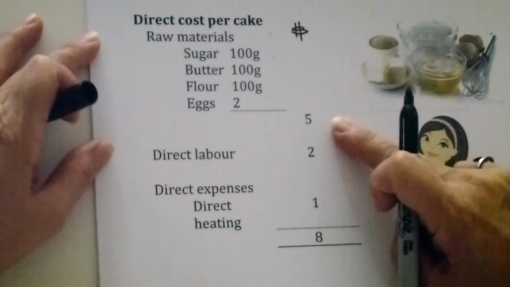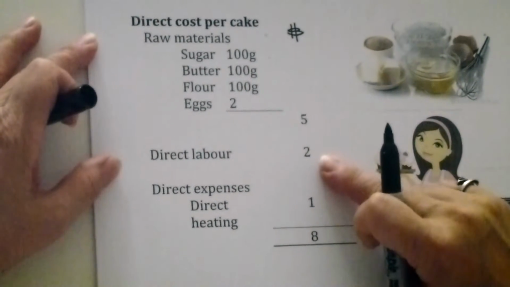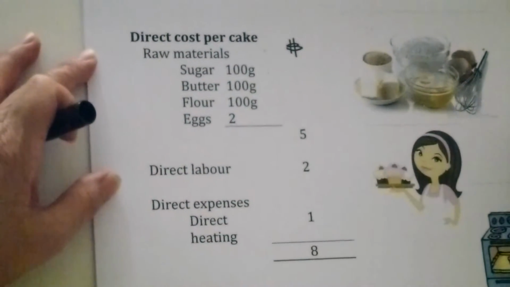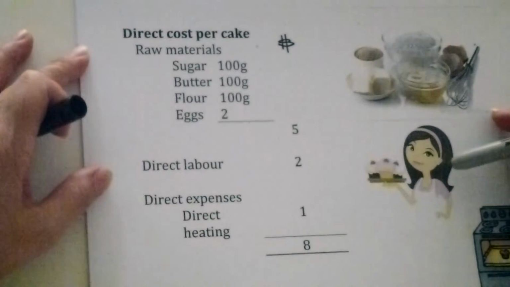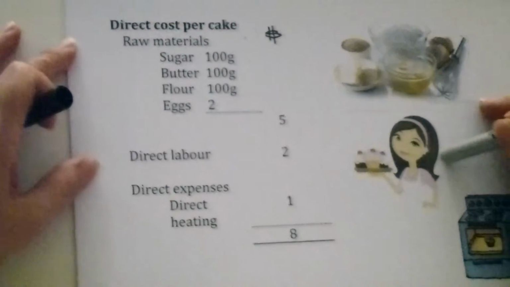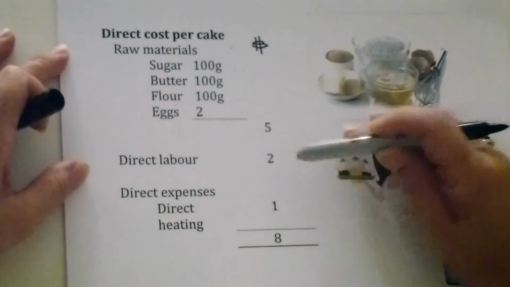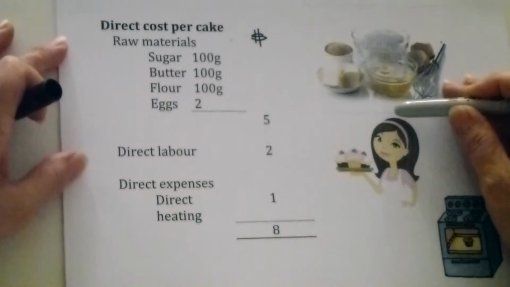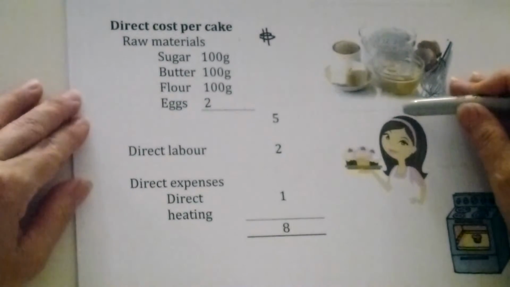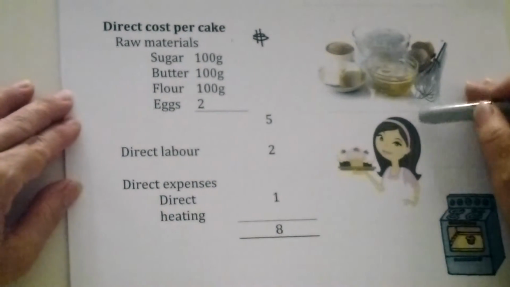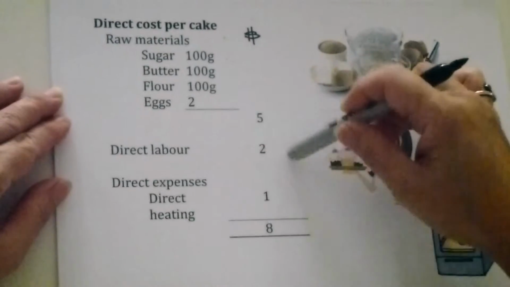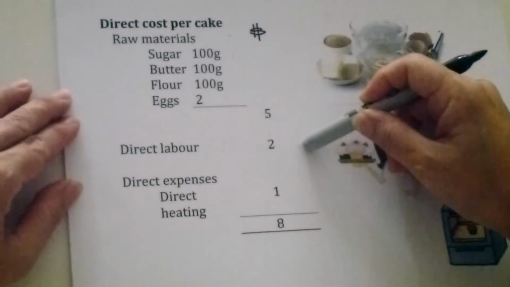And you are no good at making cakes, so you employ somebody else to make your cakes for you. And for each cake you make or you produce, the person you employ will charge you $2 per cake. So if you make 2 cakes, your direct labor will be $4. So this is direct labor per cake, that is $2 per cake.